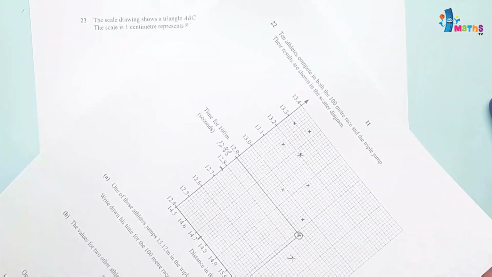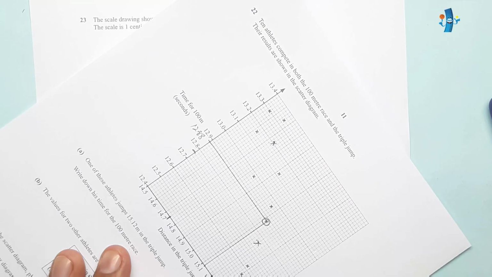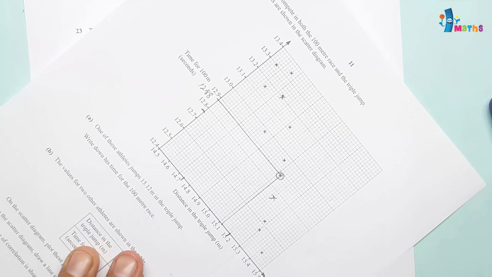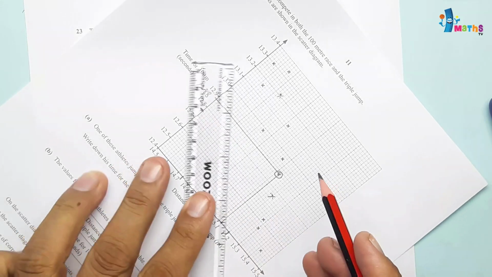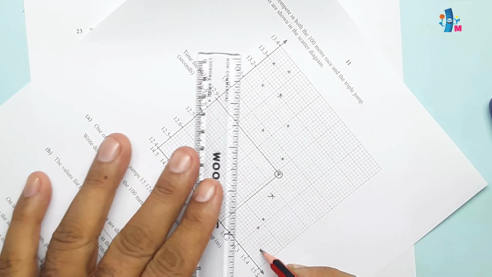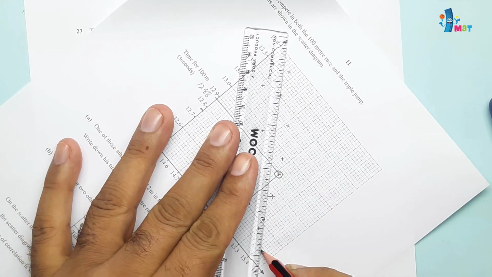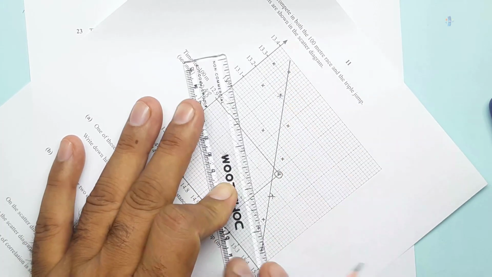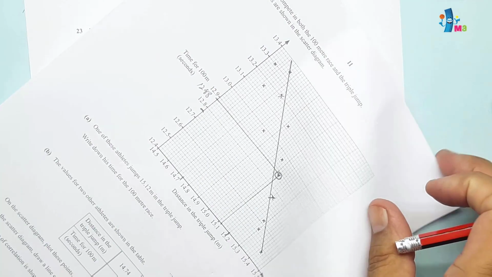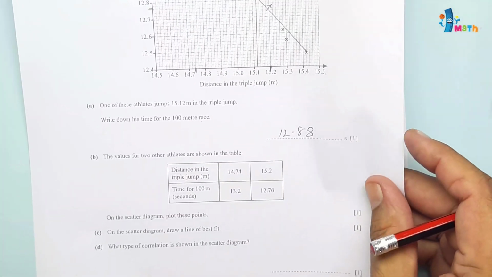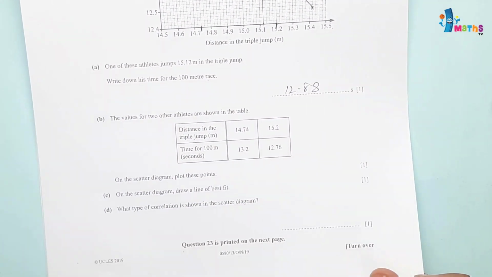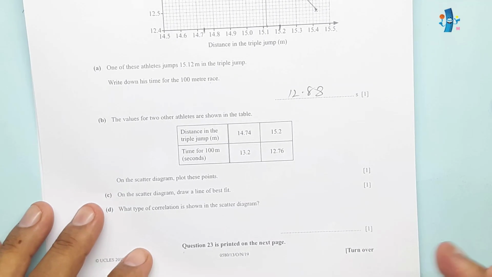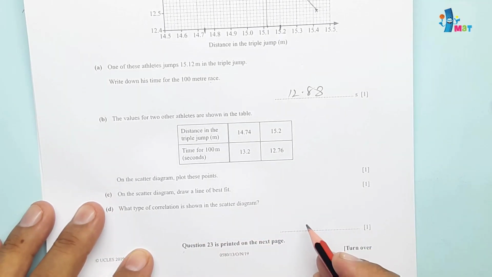So the line of best fit we will be drawing, and we can show the line of best fit. And this one, we can draw from here up to like this one. So after drawing this, they are asking us what type of correlation is shown in the scatter diagram.